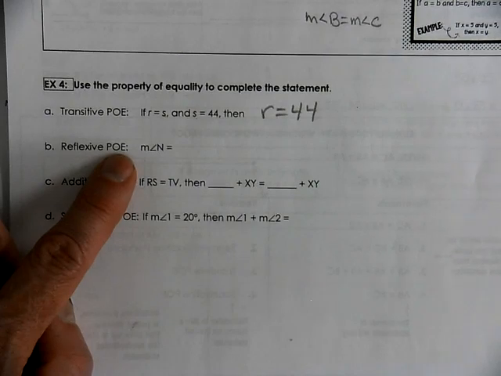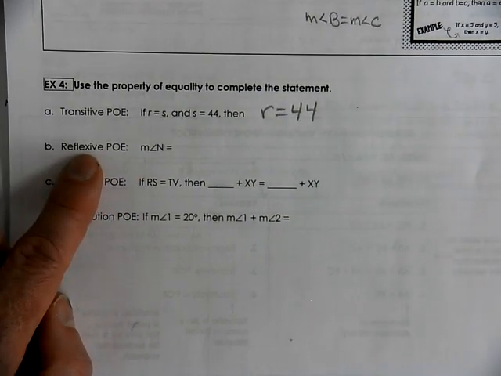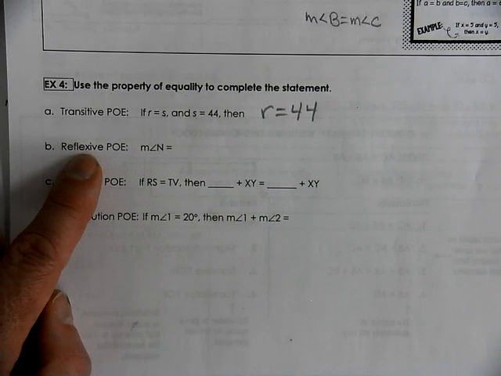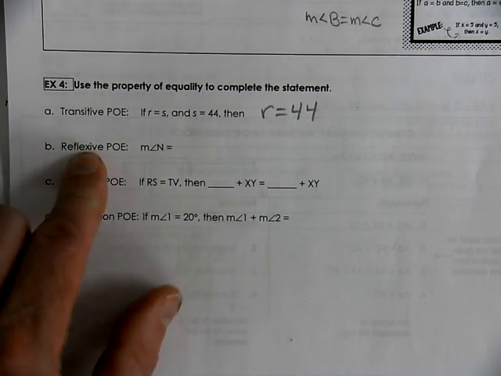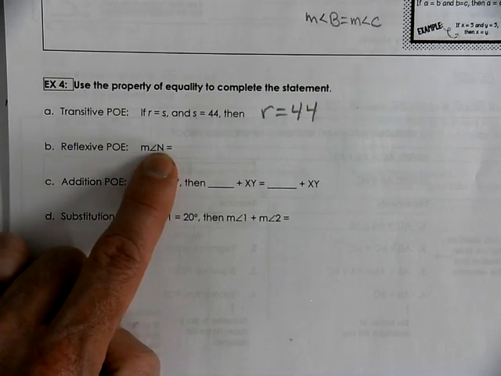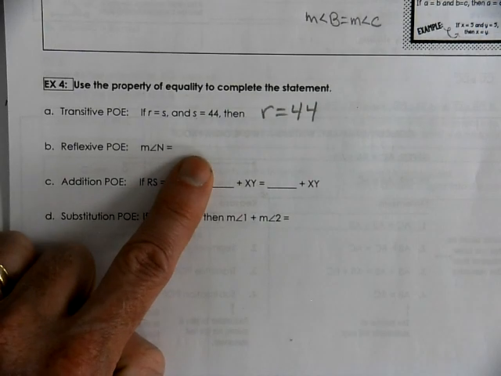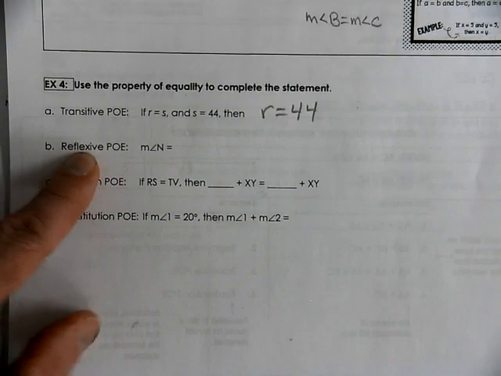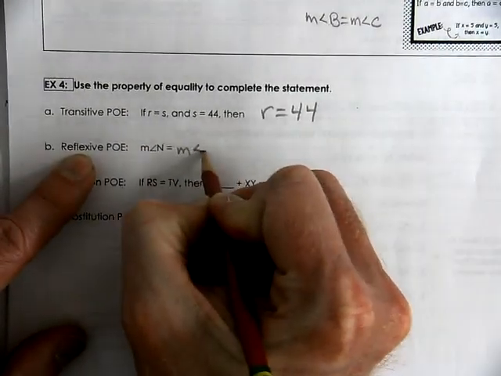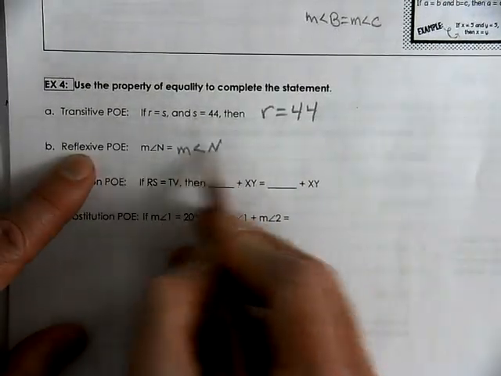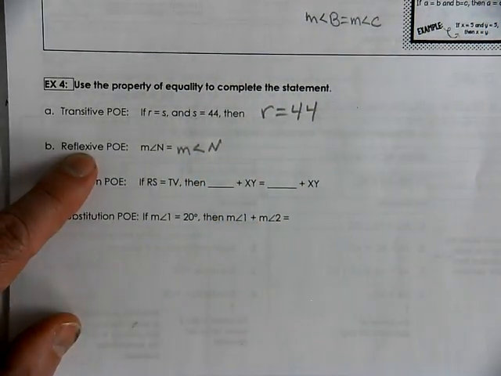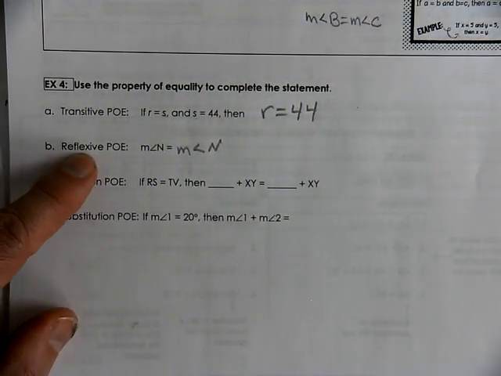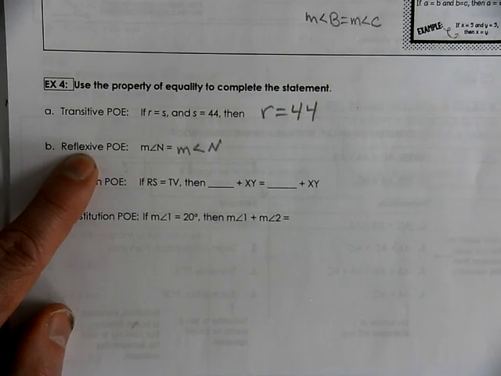Reflexive property of equality. Reflexive is like a mirror. It's the same thing on both sides. So if we say that we have the measure of angle n, what would that have to equal if we were using the reflexive property? The measure of angle n. It has to equal itself. It's got to be the same on both sides of the equal sign. That's the reflexive property of equality.